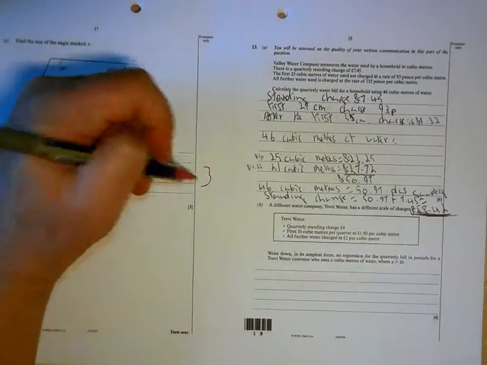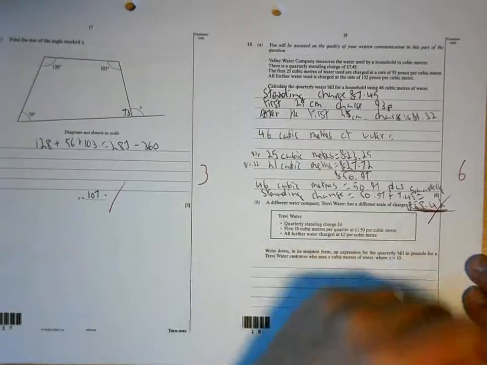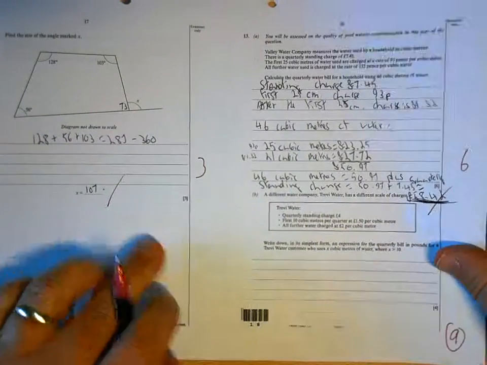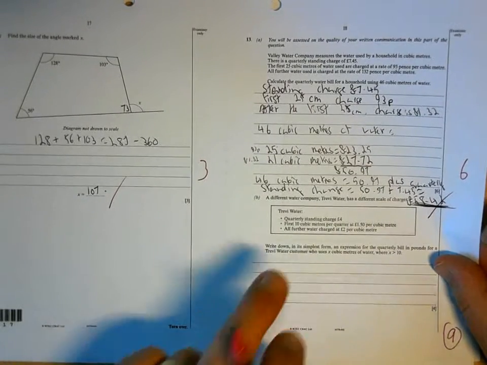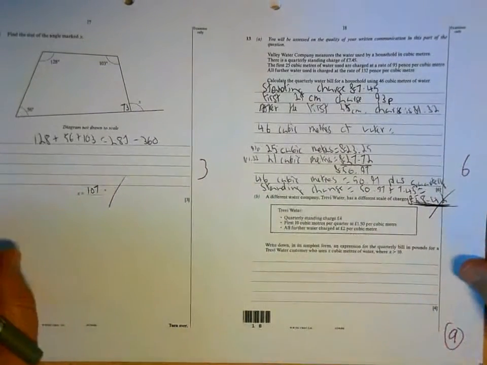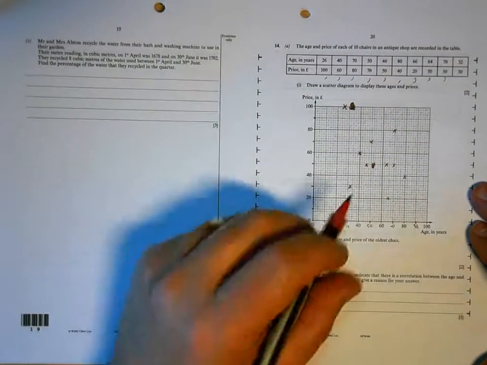107 is correct. Well done. 58.42. That's excellent. Not many people get marks on that. Have a look at my video clip for that because it's a bit harder, but having come from the higher tier, you should be able to get your head around it, and the same with that.